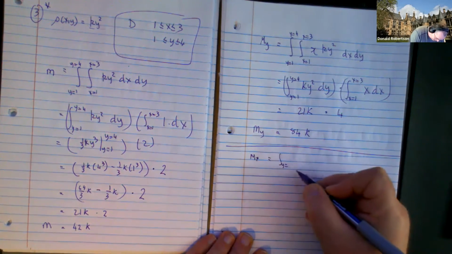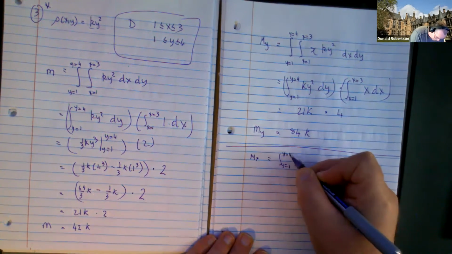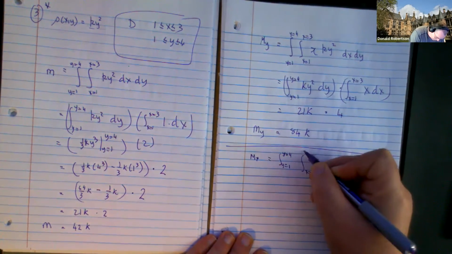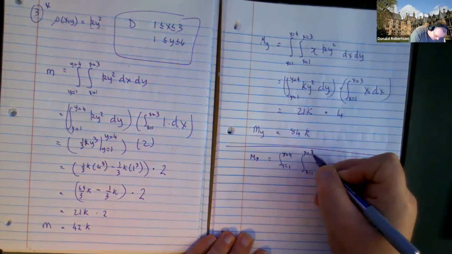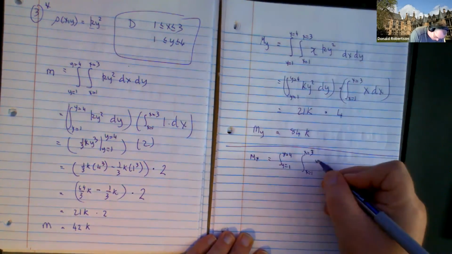The moment about x's is coming up. In this case, that becomes y times ky squared.